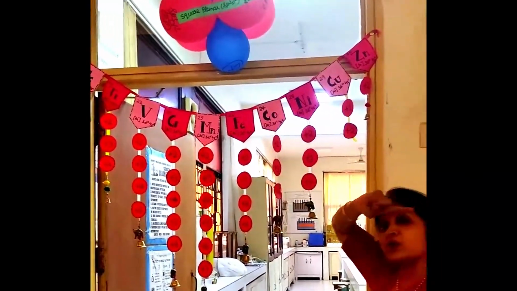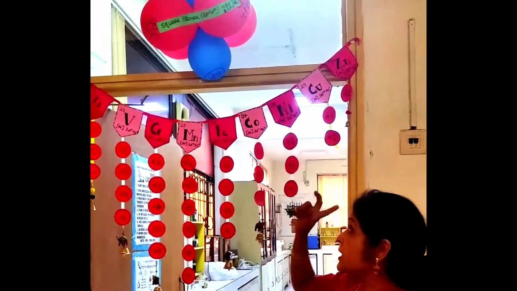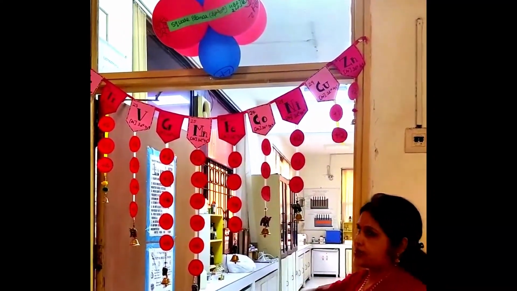And why is zinc only +2? Because there is a loss of only the 4s2 electrons, because d is now fully filled. Okay, now two questions arise.